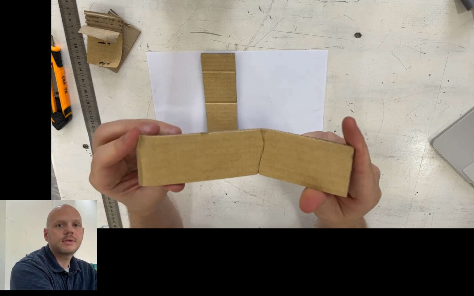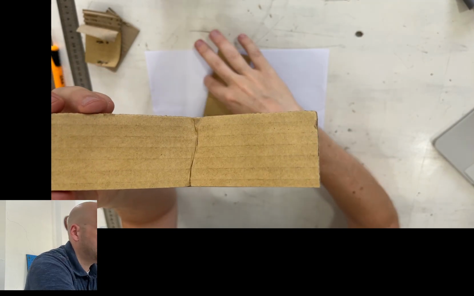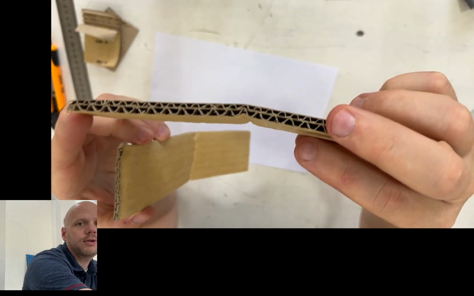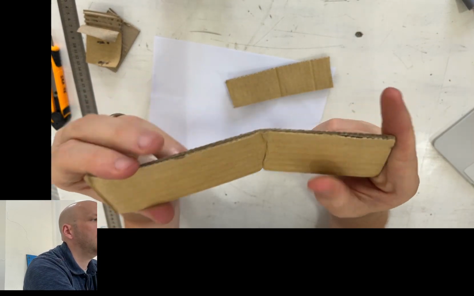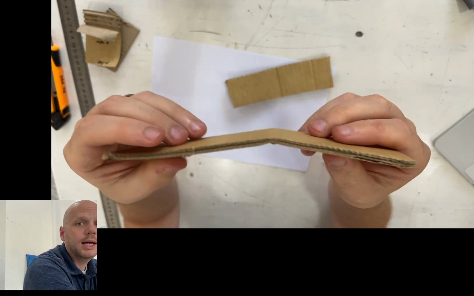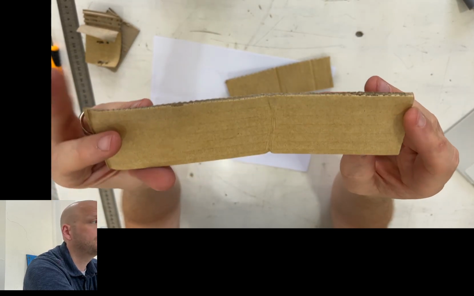But notice, is that a straight line? That's not anything like how this one failed. This one failed at a very clear spot. This one had to crush lots of random places for it to be able to bend. And it was a lot stronger in this direction.